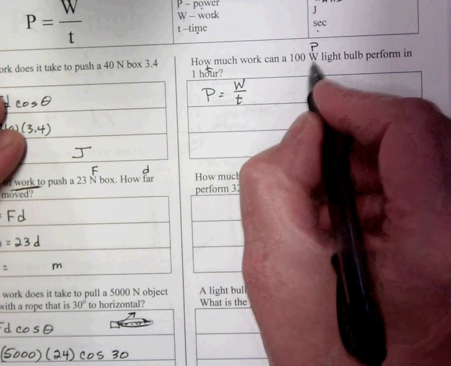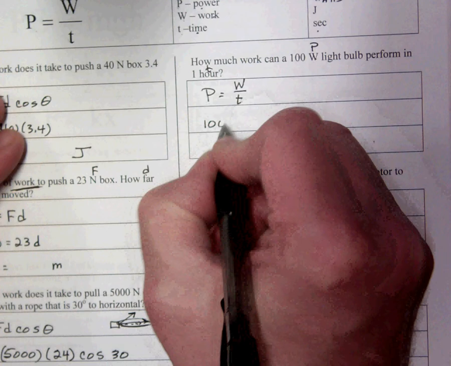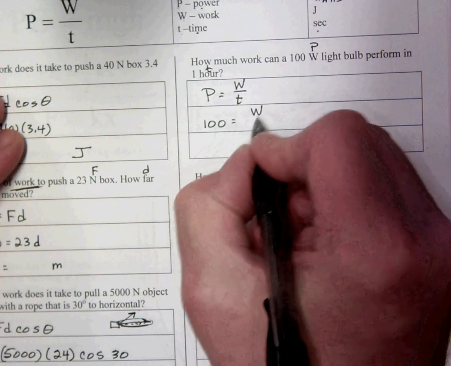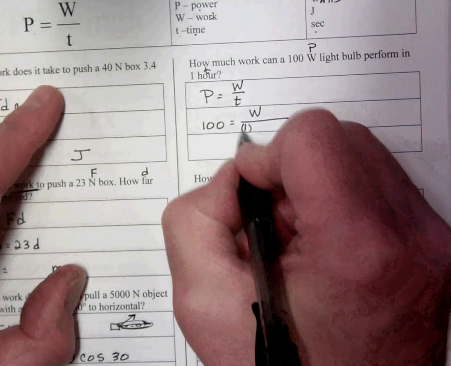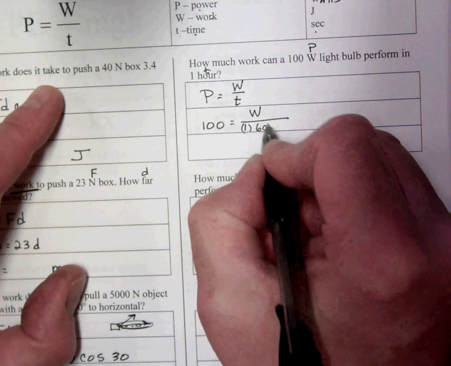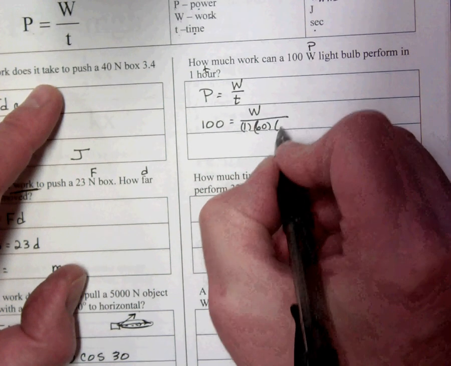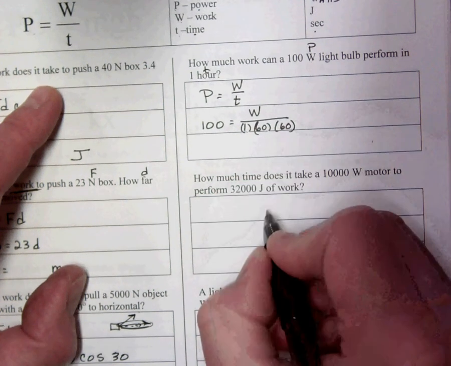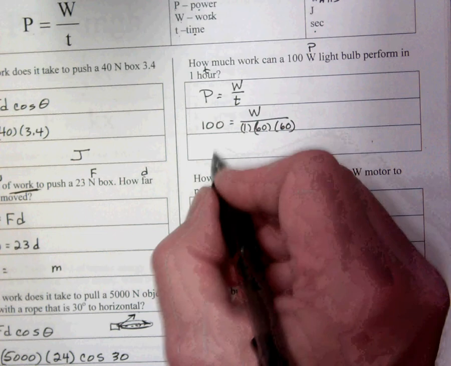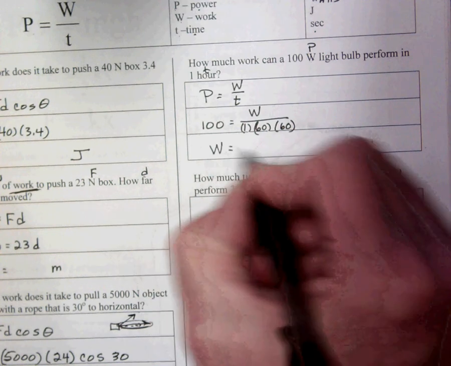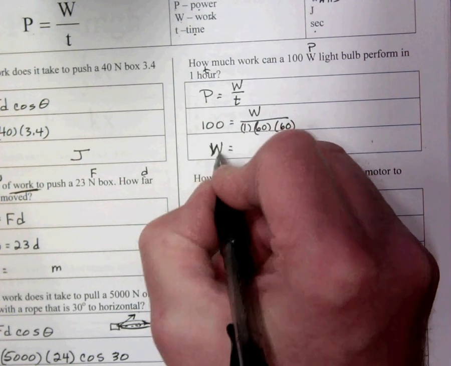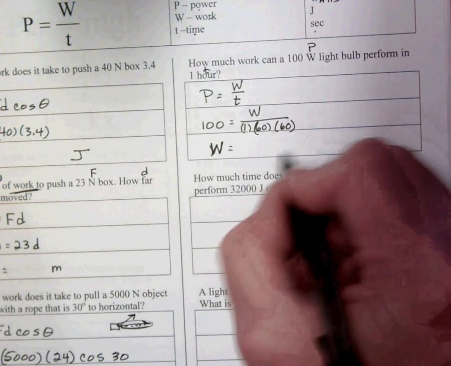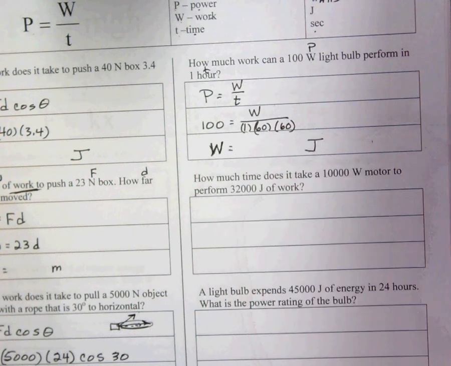There's 100, and I'm looking for the work. Remember, time is in seconds, so I have 1 hour. There's 60 minutes in an hour and 60 seconds in a minute. You should be able to do the math and work. Too many W's in this one, didn't it? Work will be in joules.